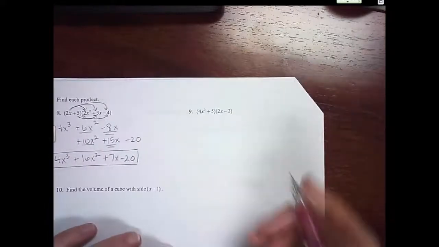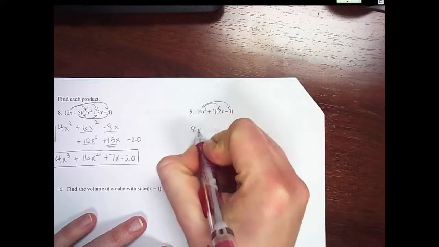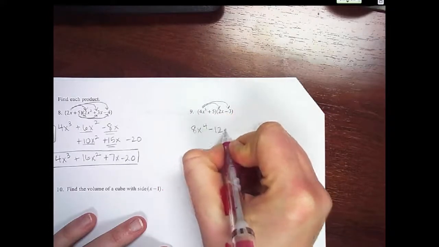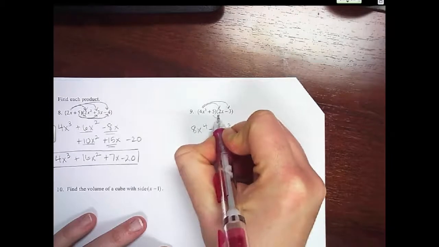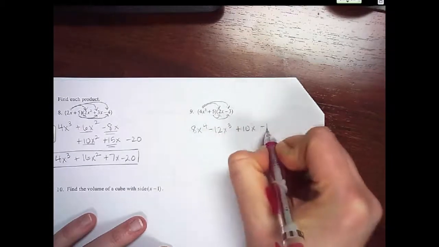Okay, number 9, same thing. I'm just going to distribute 4x cubed to this and to this. So I get 8x to the fourth minus 12x to the third plus 10x minus 15.